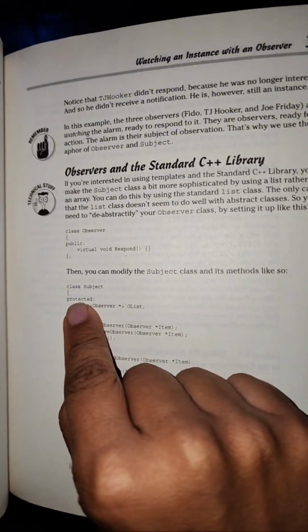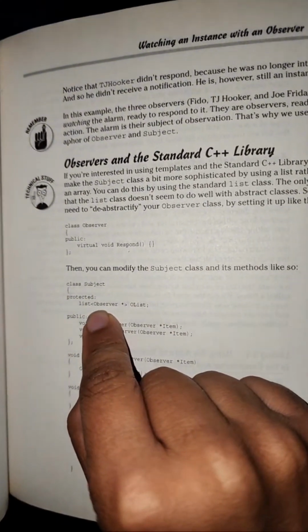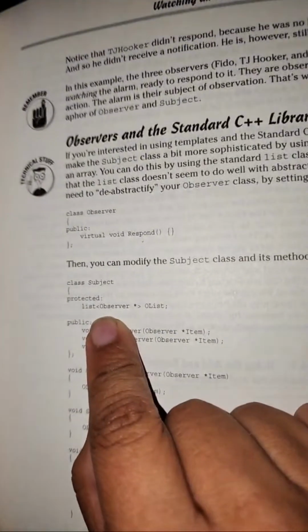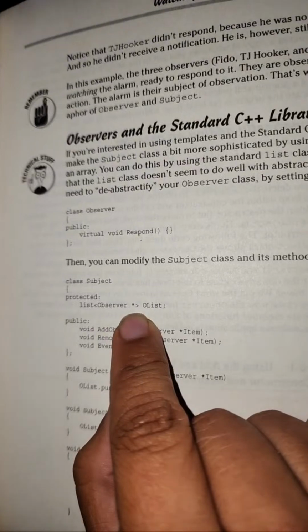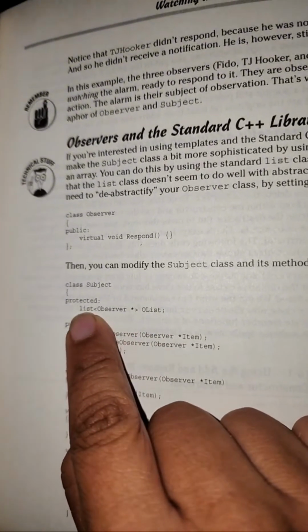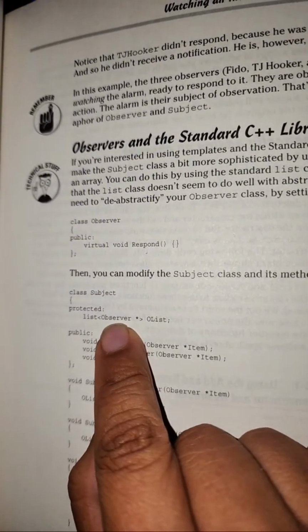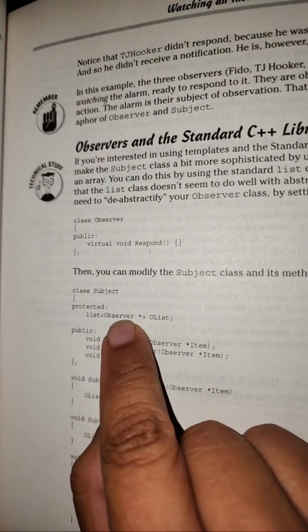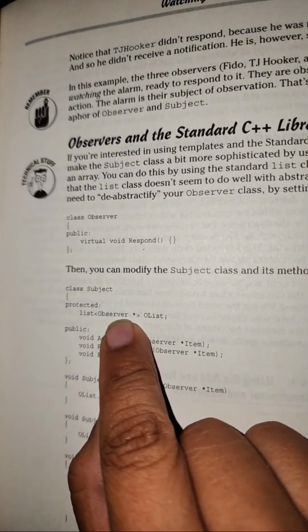Class Subject, there's the curly brace, protected, list, then you got your little less than and greater than, Observer star. So effectively, you're going to end up with a list of pointers to this class, and then again, the class being Observer.